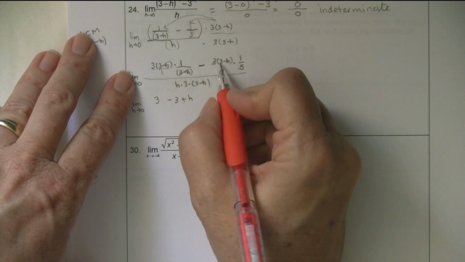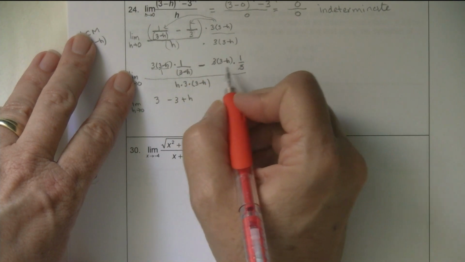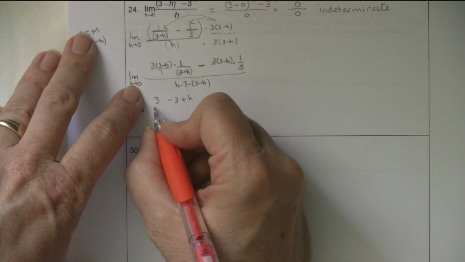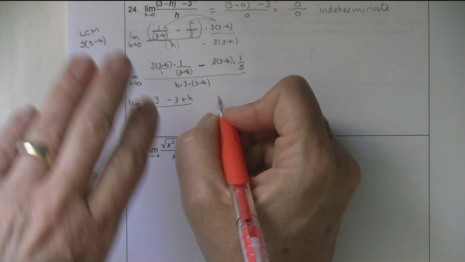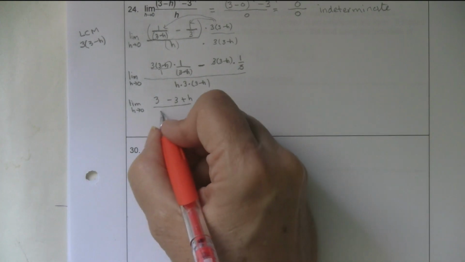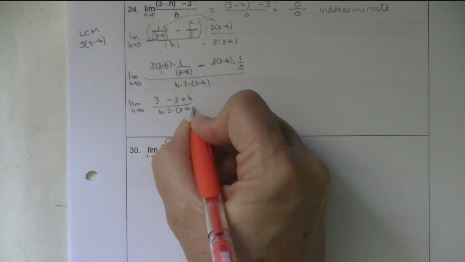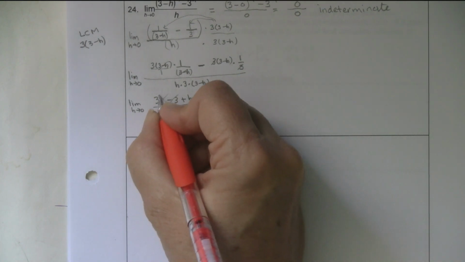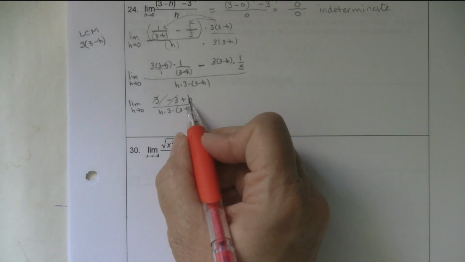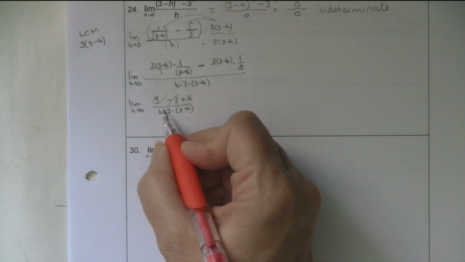It's because of the parentheses that would be there, just around the 3 minus h. So in the denominator, I have h times 3 minus h. And the numerator reduces down to simply h, and then h divided by h is 1.